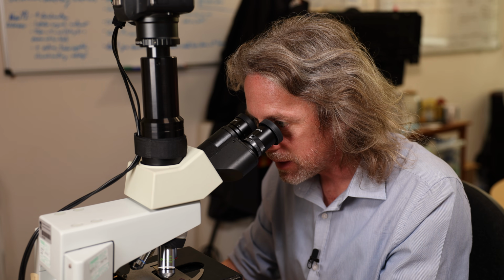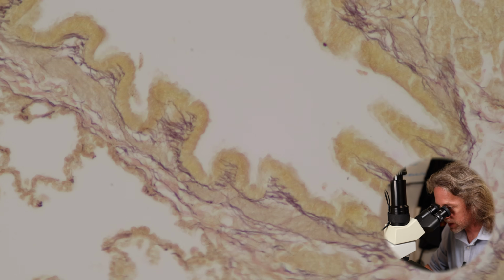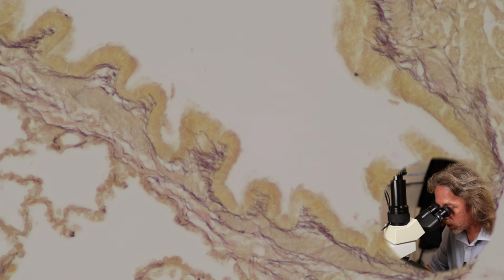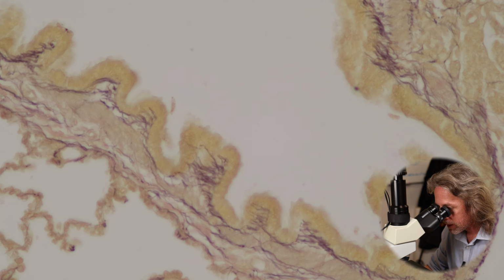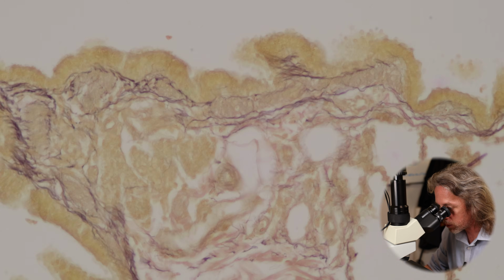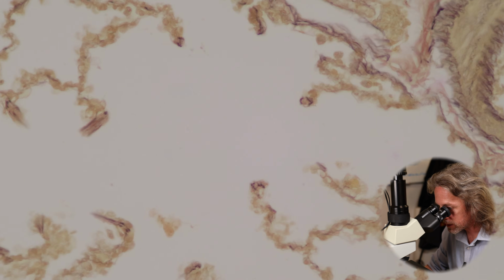Let's find a little bronchus. But there we go. Again, we can see the lumen. We can see the epithelium, and then we can see a lot of elastin as part of the connective tissue. And look down there, those are alveoli. So the elastin is part of the structure of the bronchus. There's a blood vessel. That's all tied in as well.